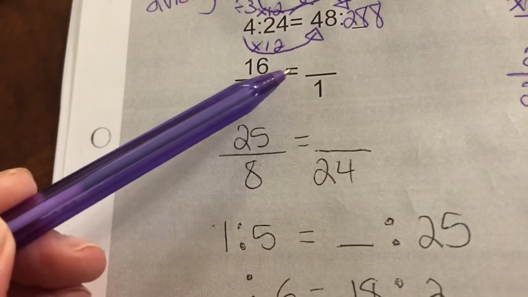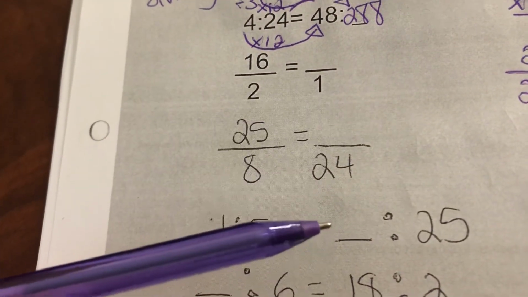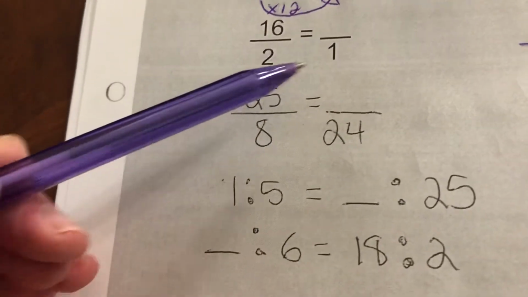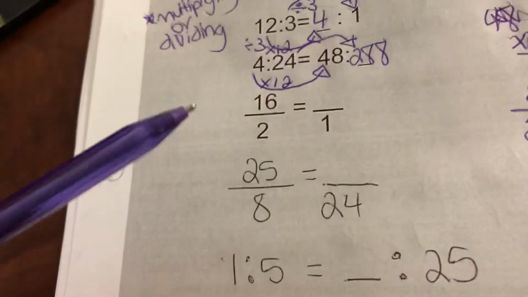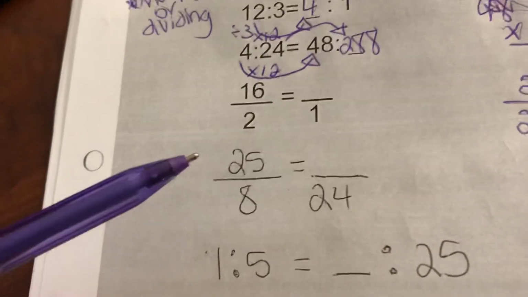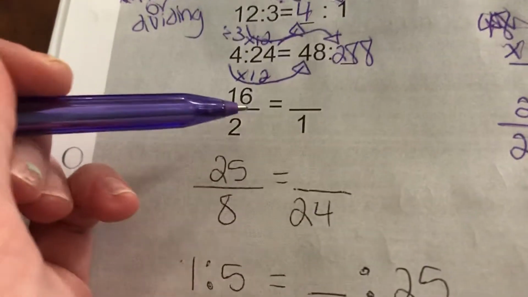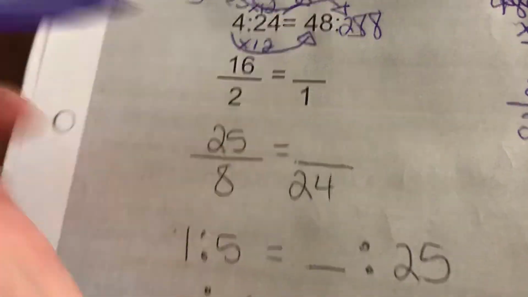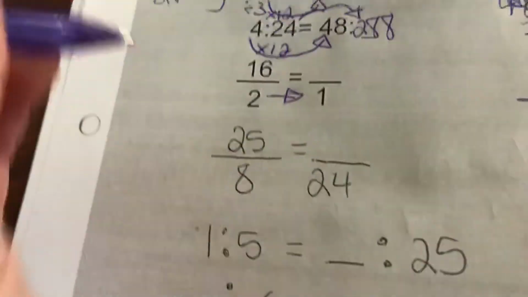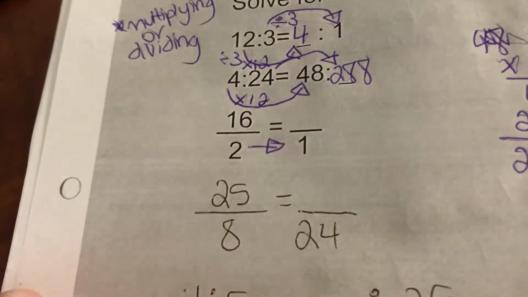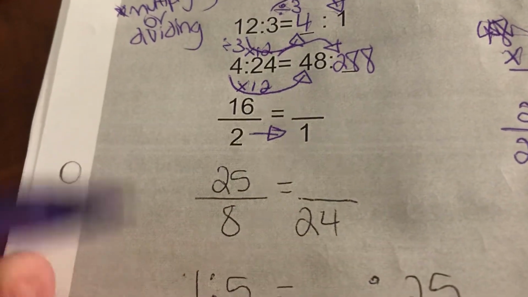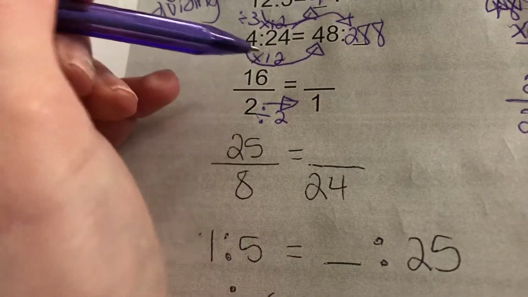So 16 over 2 is equal to what over 1? Well, you can probably figure this one out without even doing the process I'm going to tell you, because you know what 16 divided by 2 is. But what you're going to do is, instead of comparing numbers on the same side of the ratio, now you're going to look at denominators and numerators. So you're always going to compare denominators with denominators. So you're going to ask yourself, well, how did you go from 2 to 1? What would you do to 2 to end up with 1? Remember, we're only multiplying and dividing. Well, if you divide by 2, you're going to end up with 1. Remember, what you do to the top of a fraction, you got to do to the bottom.